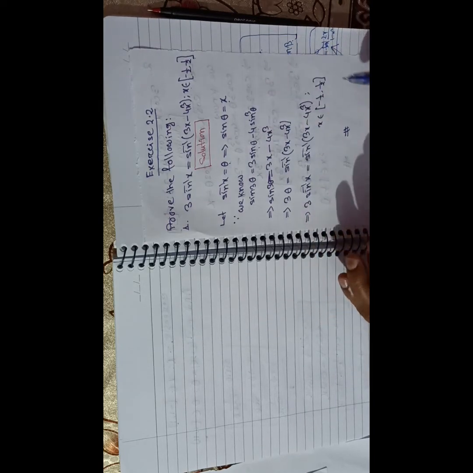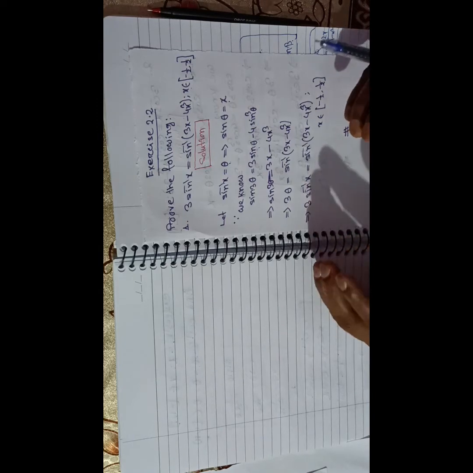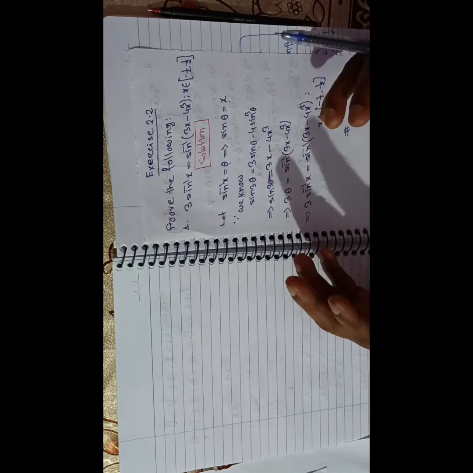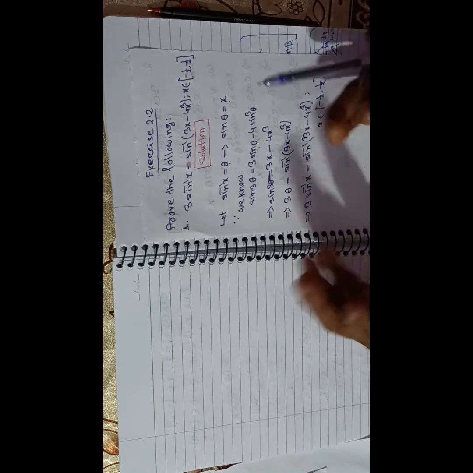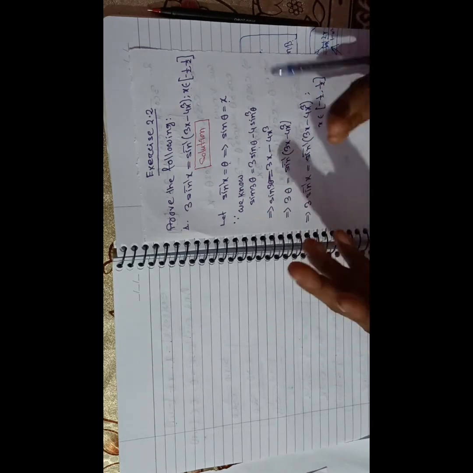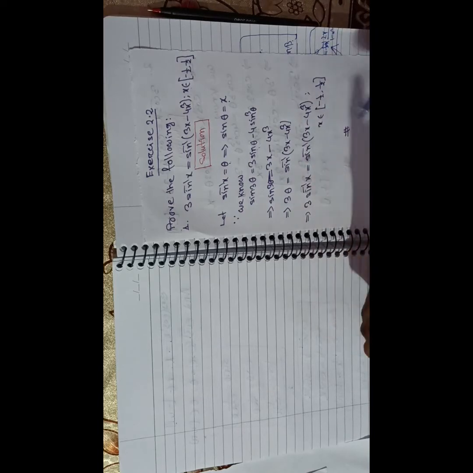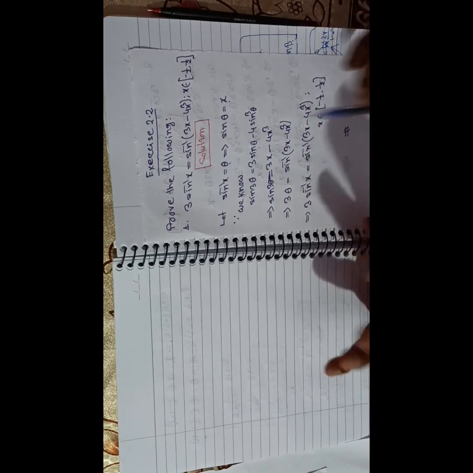Actually, trigonometry is nothing but one type of play of formulas. If we remember many formulas, then we can solve many problems. If we remember fewer formulas, then we solve fewer problems. The more formulas you remember, the easier it will be to solve problems. So we have to know the 11th class formulas.